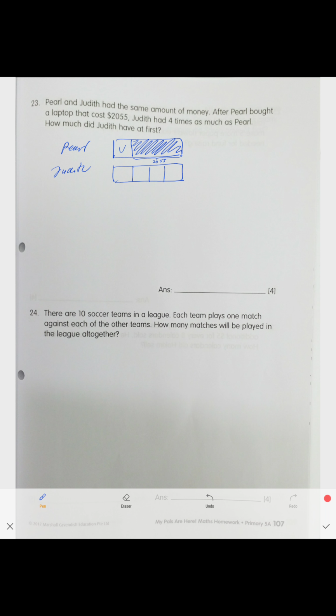We can see clearly that these 3 units is 2,055. So if 3 units is 2,055, then 1 unit is 2,055 divided by 3, which is $685.